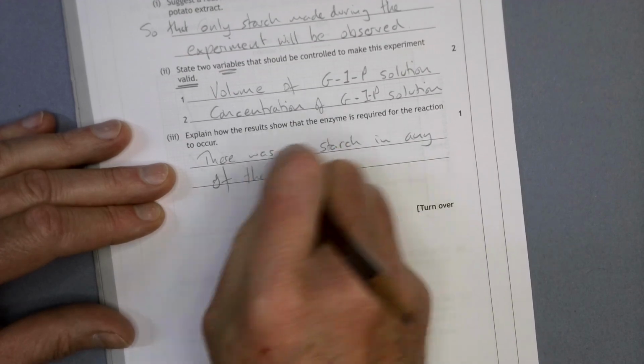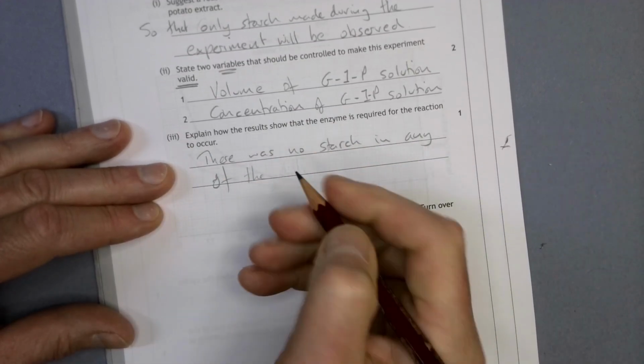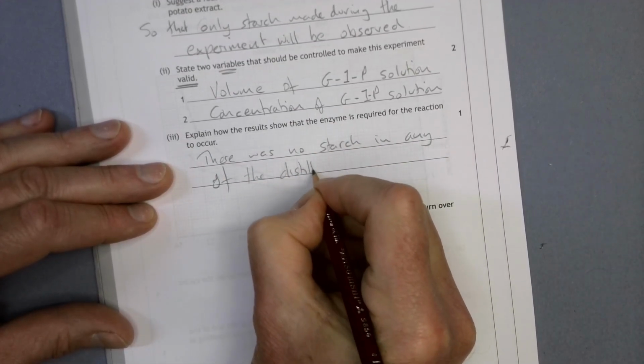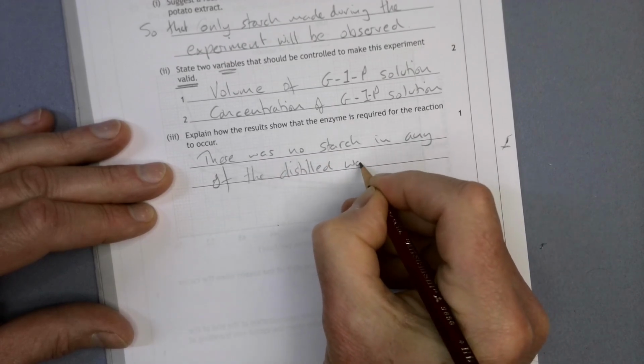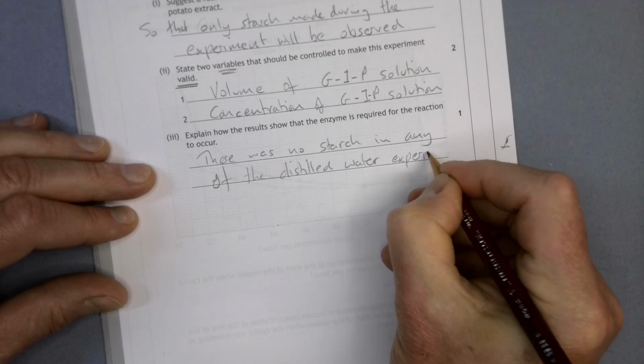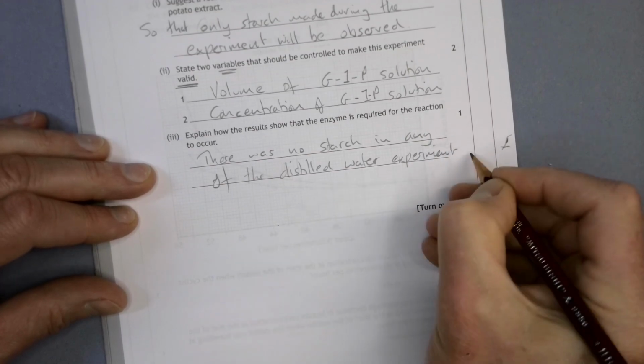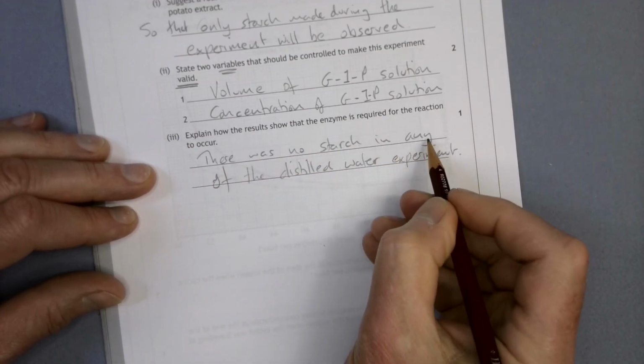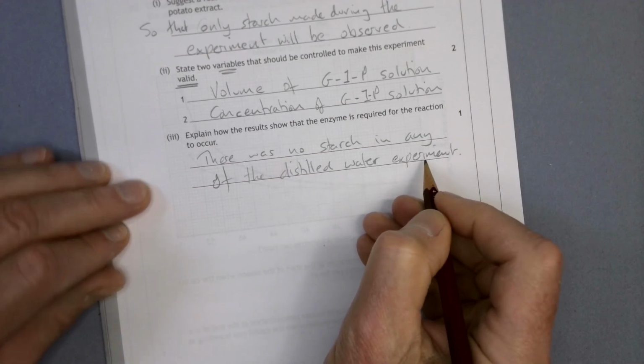Let's get our spelling right. Or you could say there was no starch when the enzyme was absent.